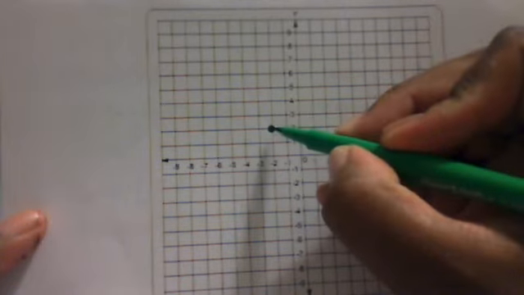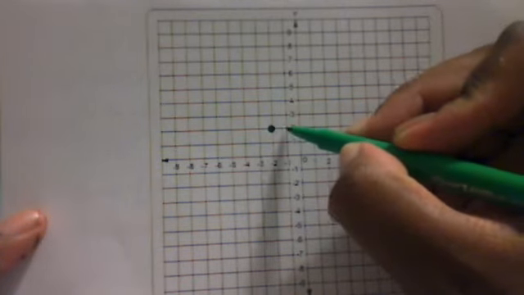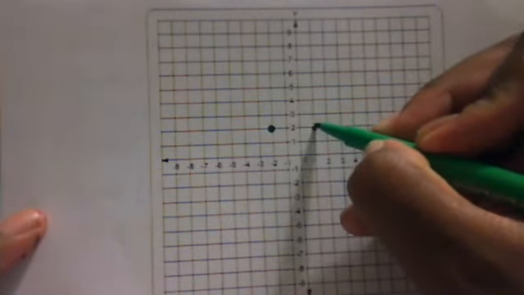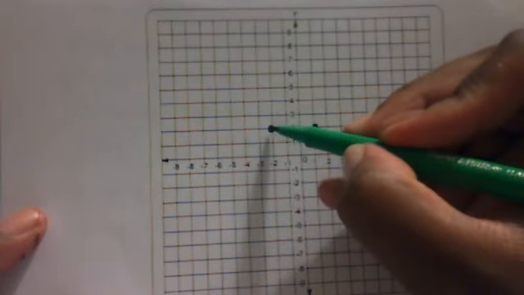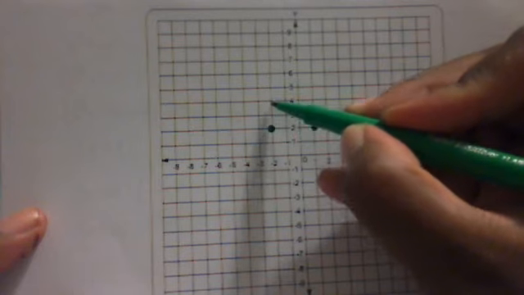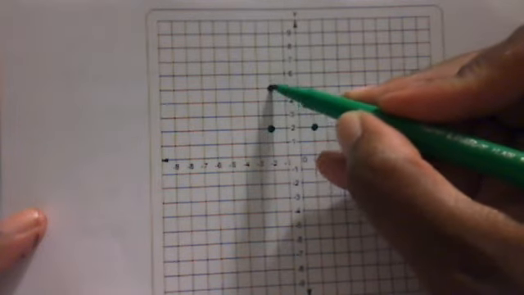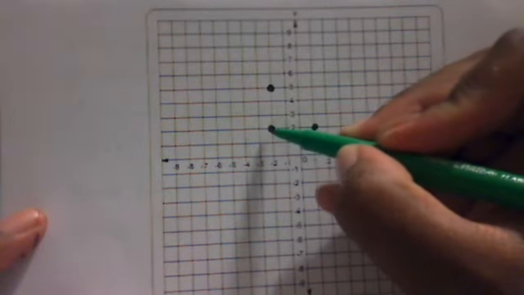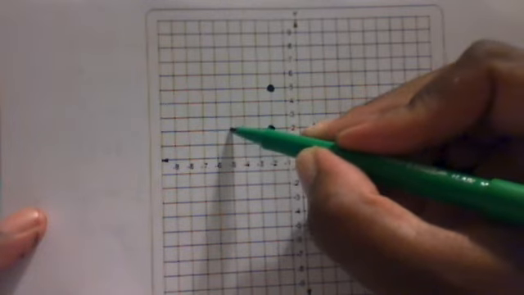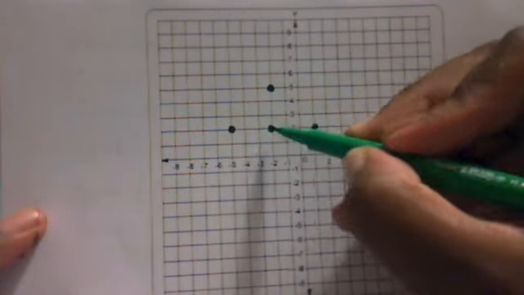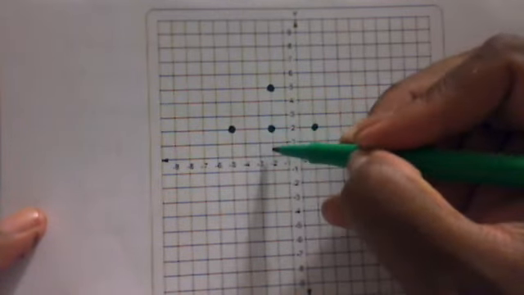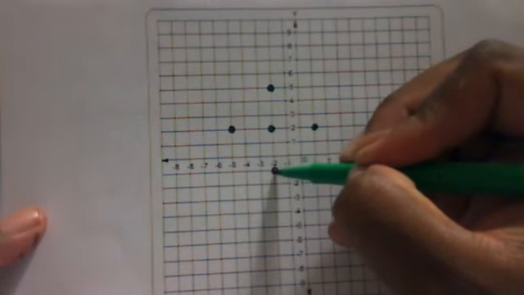So here, from this center, I'm going to go to the right 1, 2, 3, draw the point. From the center, go up 1, 2, 3. From the center, go to the left 1, 2, 3. And from the center, we go down 1, 2, 3.